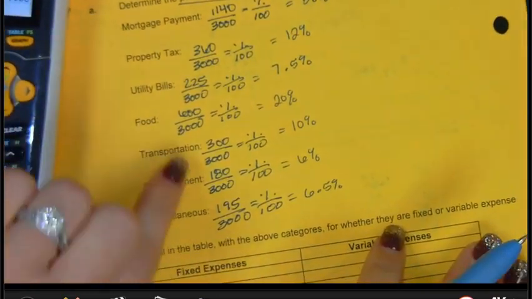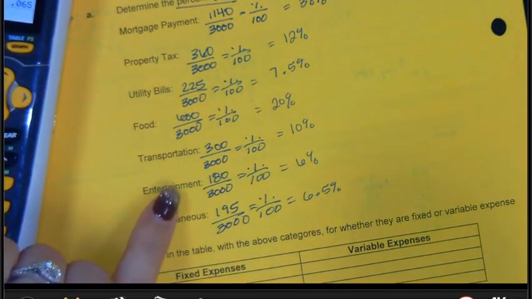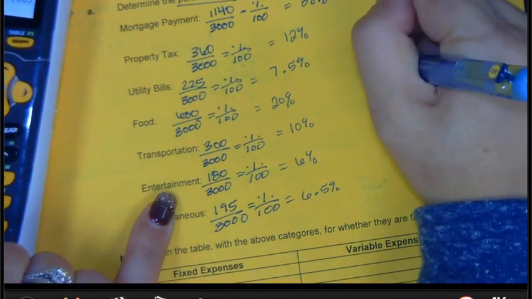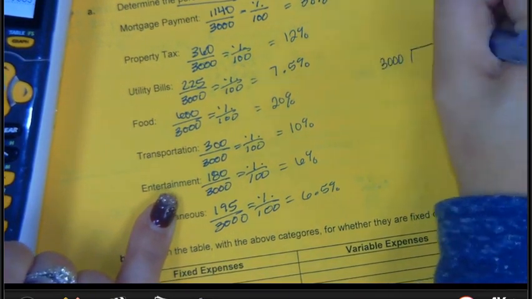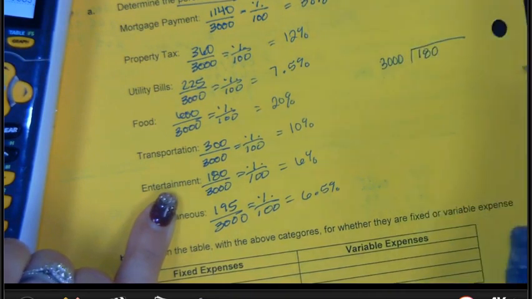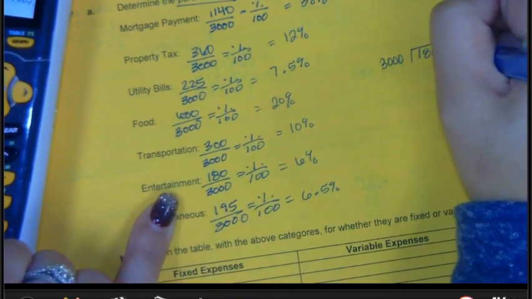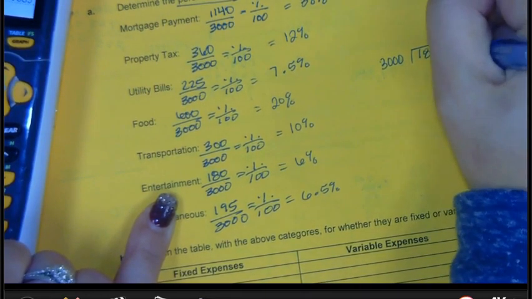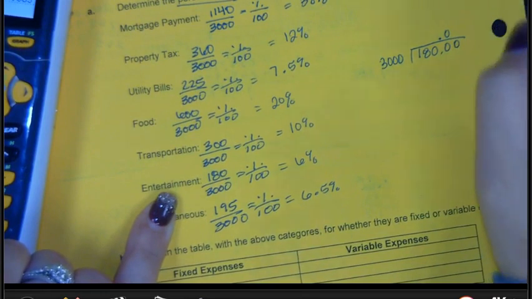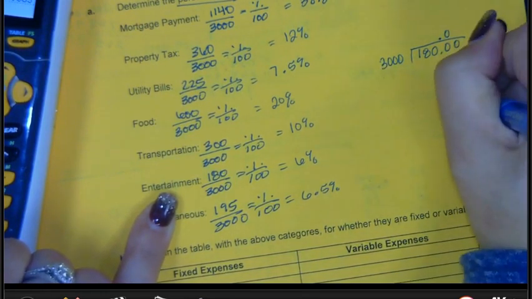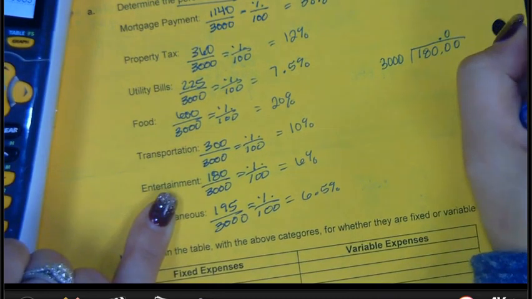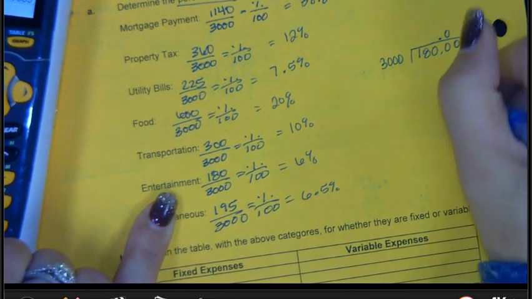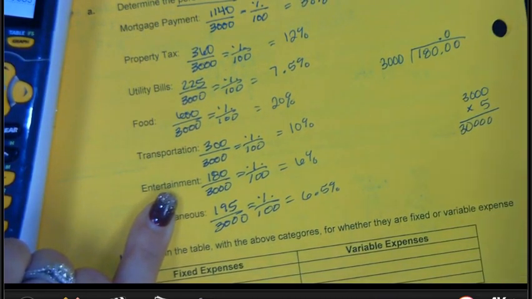Without using a calculator, for you guys to figure out how to do this, let's use this one. The bottom number is the one that's on the outside. The top number is the one that's on the inside. Well, 3,000 cannot go into 180, so you have to add a decimal. It cannot go into 1,800 either, so that's 0, so you have to add another 0. To figure out where it's going to go, I would honestly start at 5 and multiply 3,000 times 5 to see what my multiples are. And I know that 5 times 3 is not 30, it is 15.